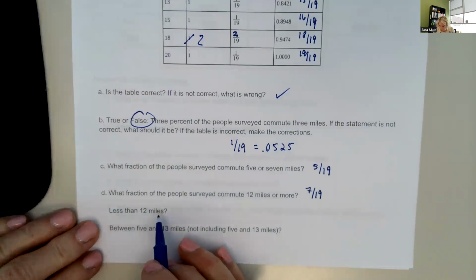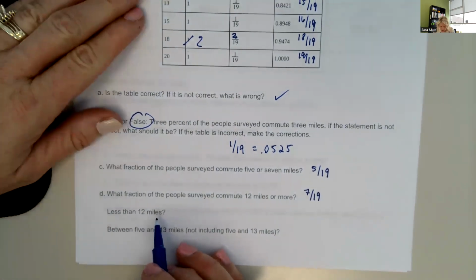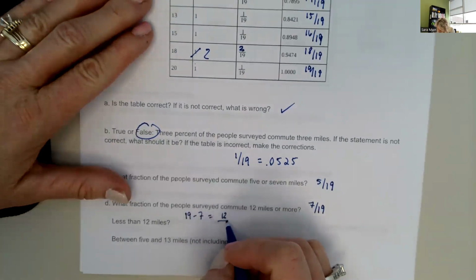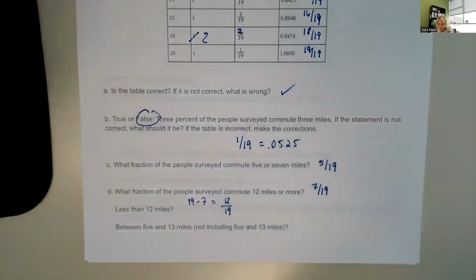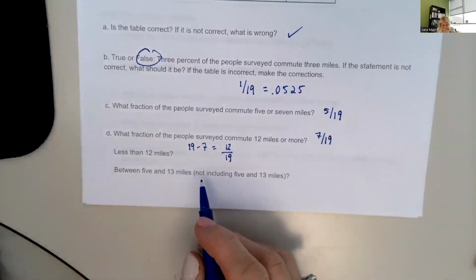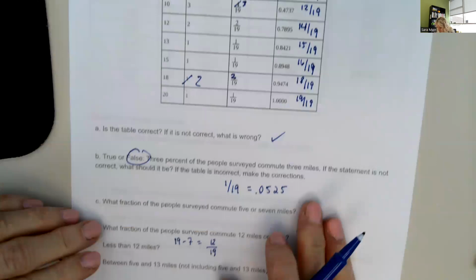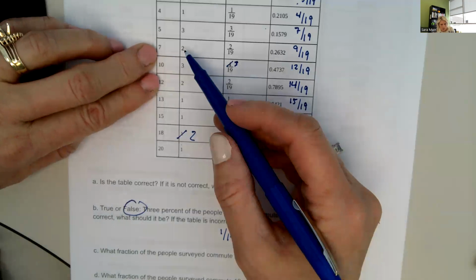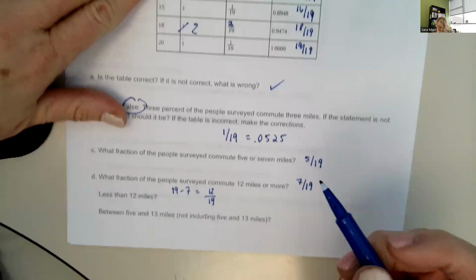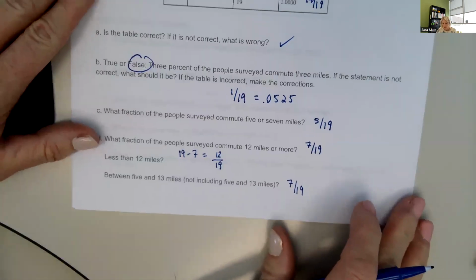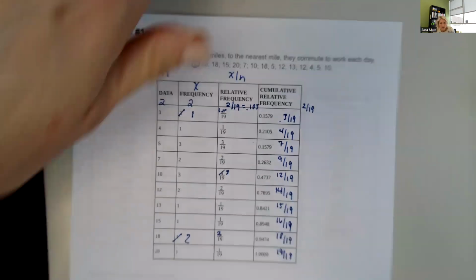The number that are less than 12 miles, so that would be everybody else. So that would be 19 minus 7 would be 12 out of 19 people were less than 12 miles. And then what about between 5 and 13? So not including 5 and 13. So they have to be between 5 and 13. So that would be 7, 10, and 12. That would be 2 plus 3 plus 2. So 7 out of 19. So we're getting good at reading these frequency distributions.